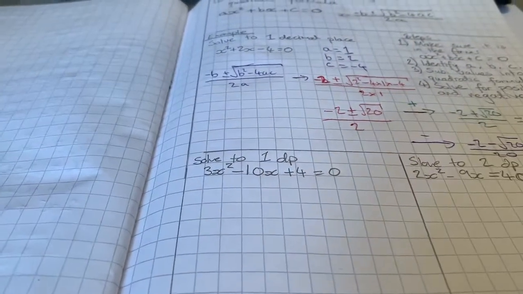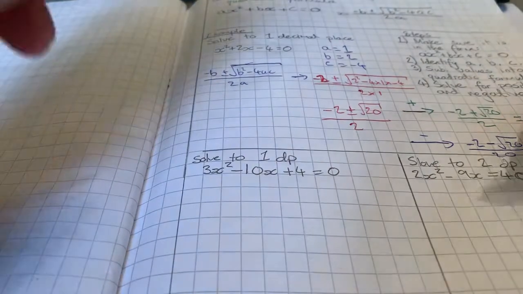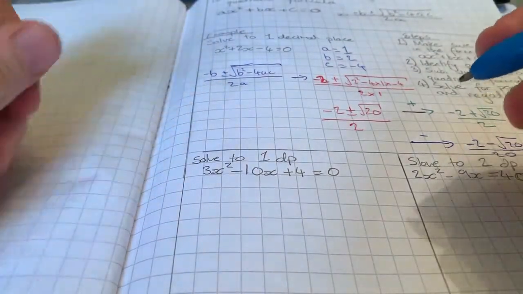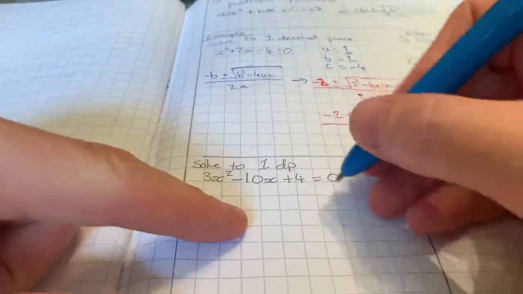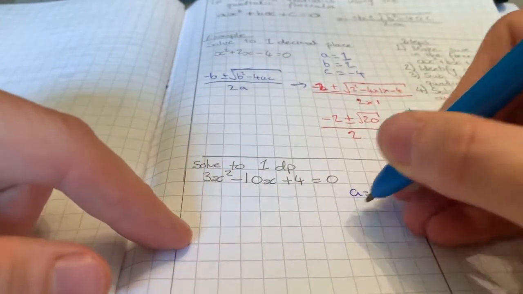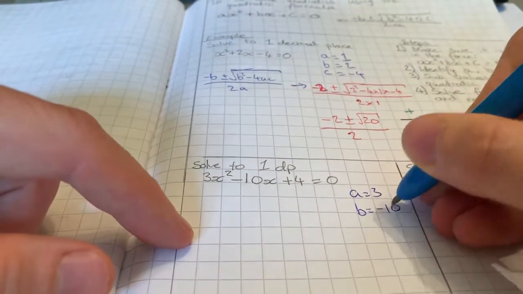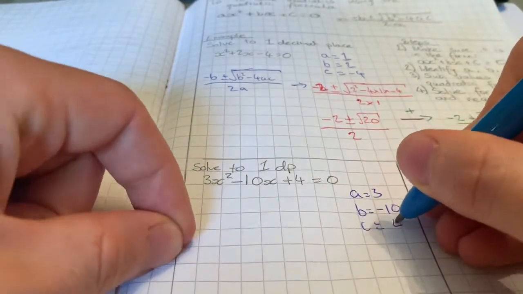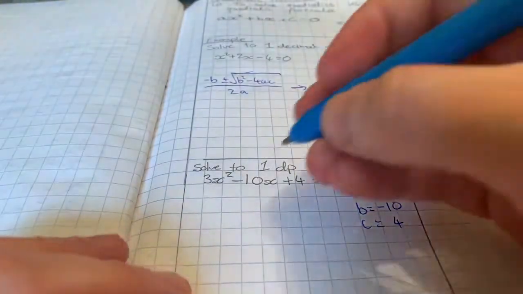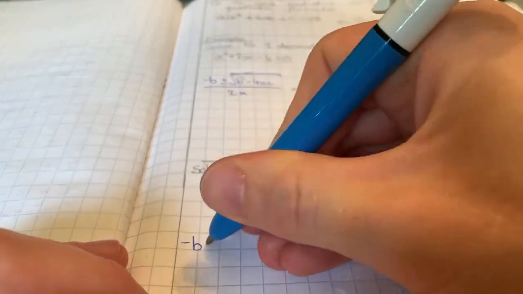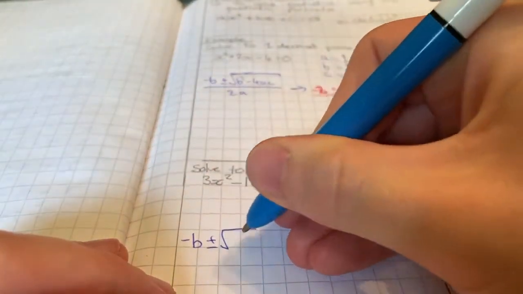All right, first one here, you've got x cubed, 3x squared, minus 10x plus 4 is 0, and it's to one decimal place. So identify A, B, and C. So A is 3, B is minus 10, C is 4. Okay, write out that formula ready to go. Keep writing it down because you will need to remember it.